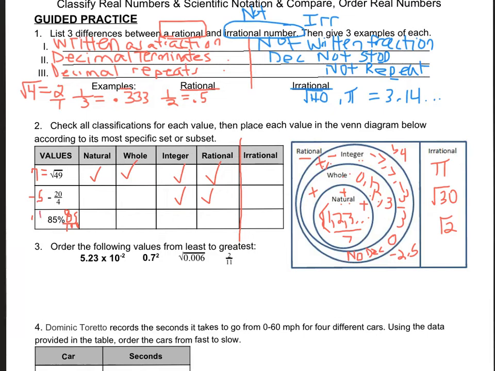But that's the same thing as saying I have the decimal value of 0.85 or 85 cents. Well, I know natural, whole, and integer numbers have no decimals. So therefore, I can only be rational since I can write 85% as a fraction, 85 over 100. I'm going to go and add one more.